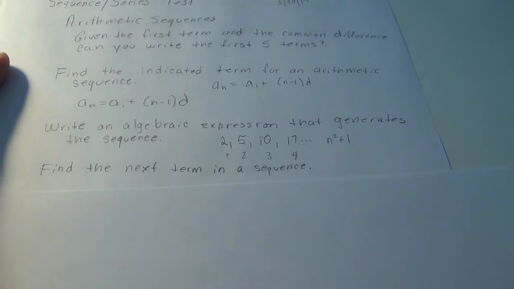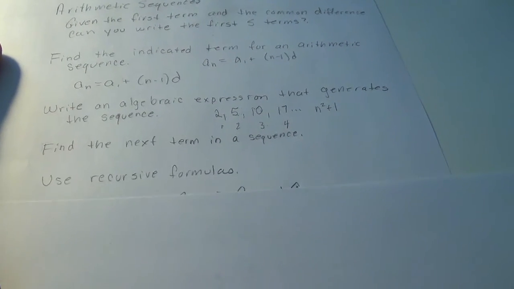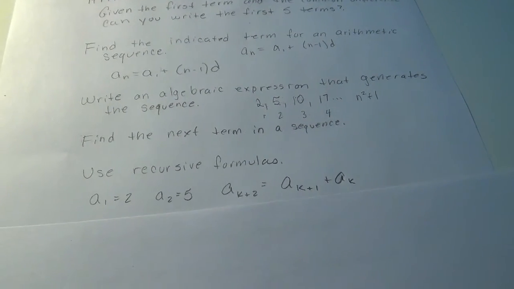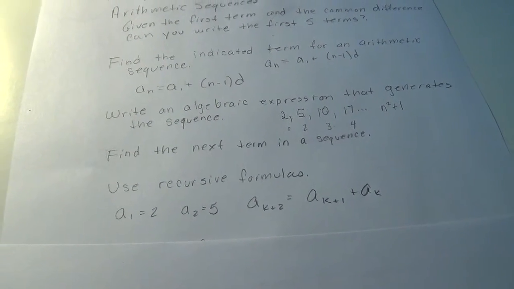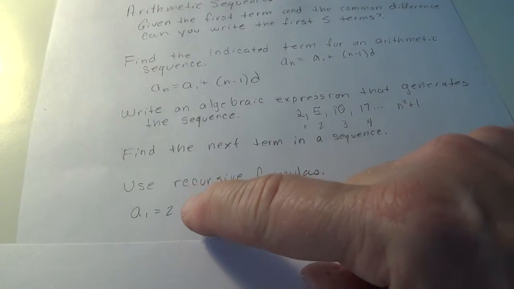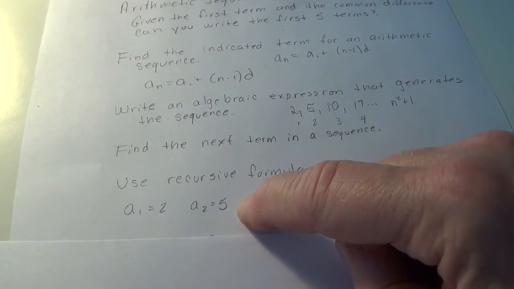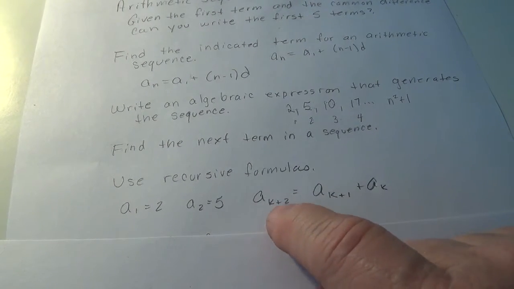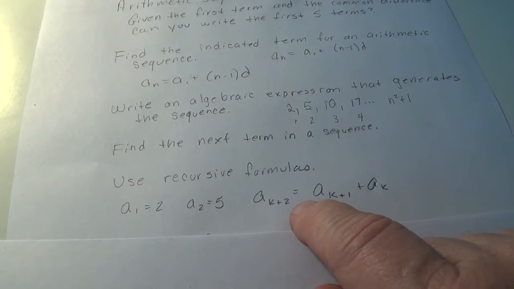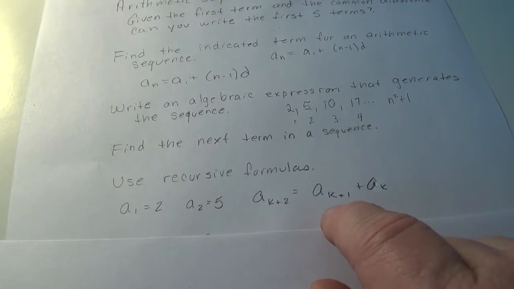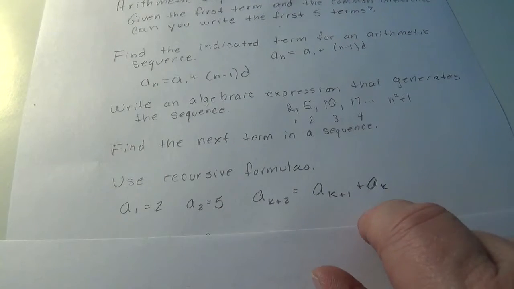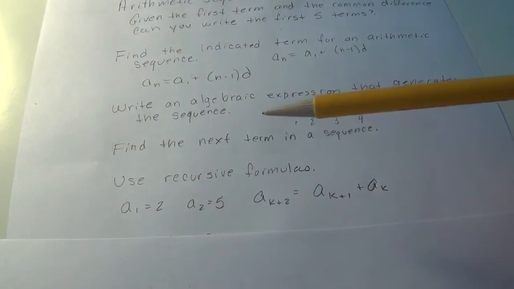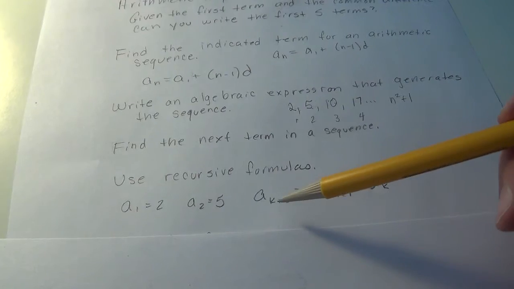Okay. Find the next term in a sequence using recursive formulas. Recursive formulas tell you how to get the next term in terms of the previous terms. For example, if the first term is 2 and the second term is 5, and this is the relationship recursively, a term is found by adding the two previous terms. If that makes sense. I have a hard time explaining that. So suppose we say k is 1.